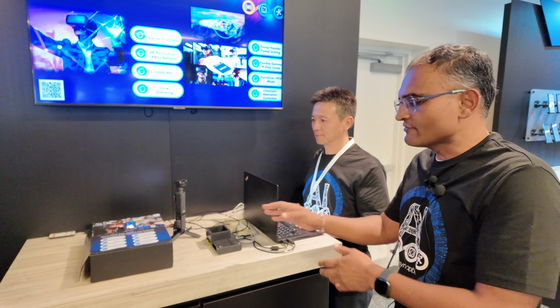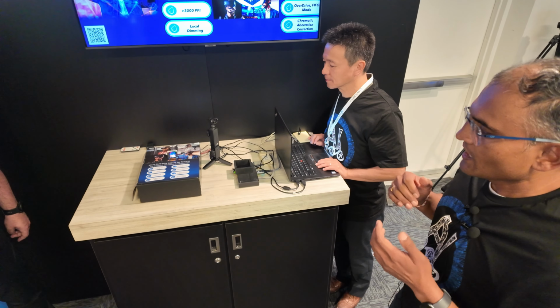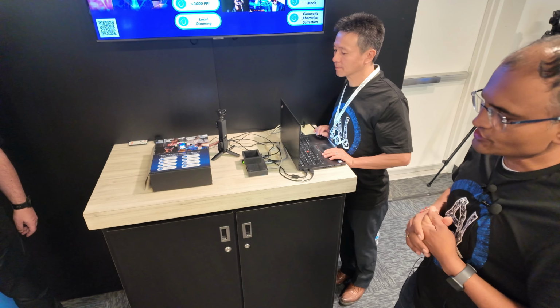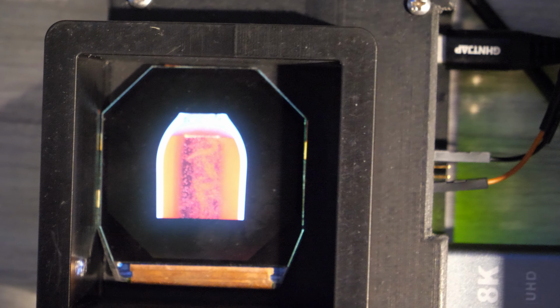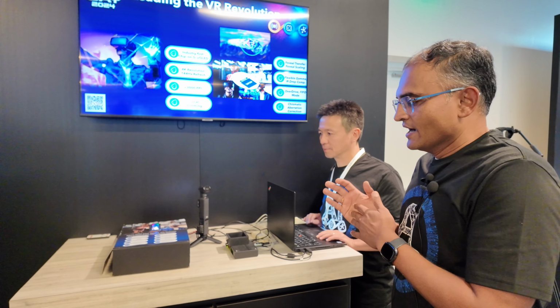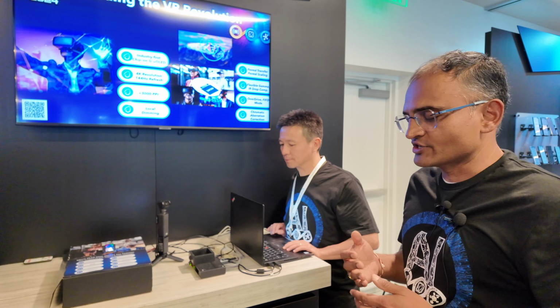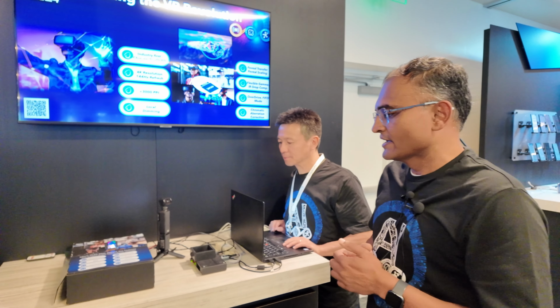On the left right now, we are showing our latest generation of display driver for LCD displays called R63457. This is for LCD displays supporting up to 3K resolution and 144 hertz refresh rate, and it also has our state-of-the-art local dimming technology, which provides OLED-like contrast ratio on an LCD display. The main highlight is that it supports high resolution up to 3K, which provides a broader field of view, as well as a very high refresh rate of up to 144 hertz to reduce the motion blur.